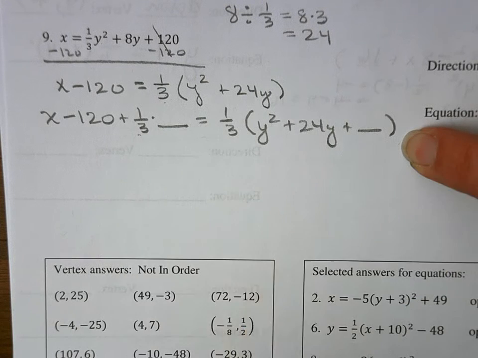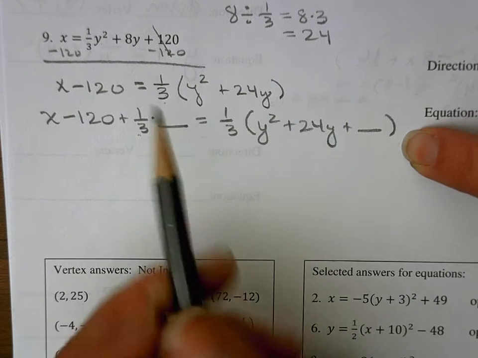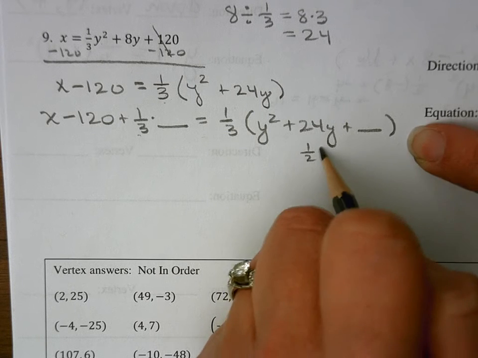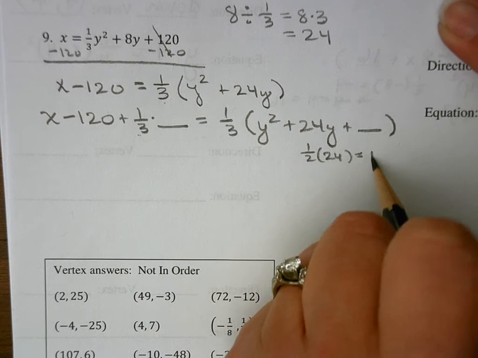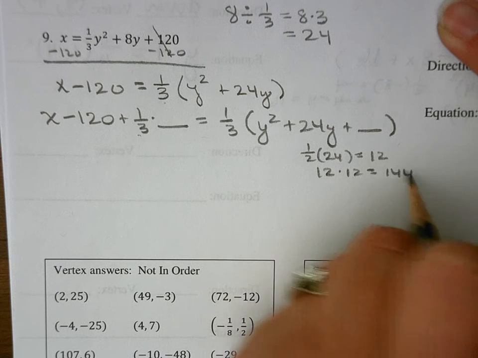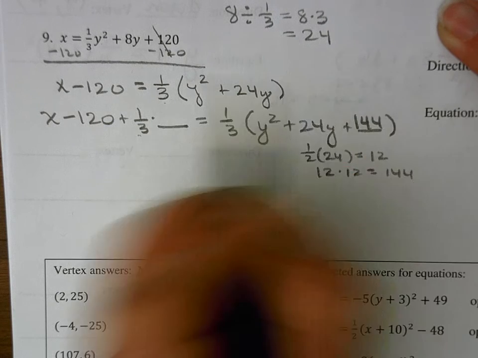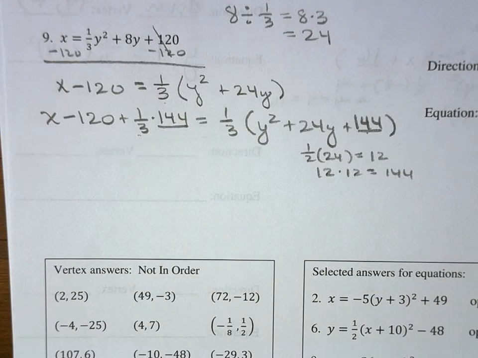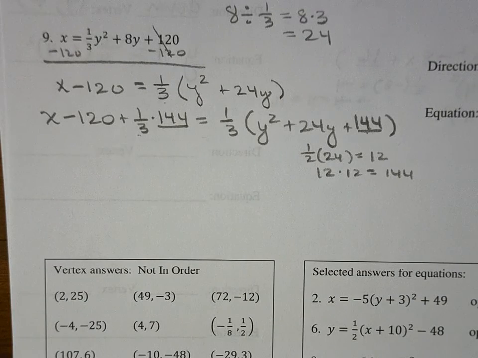So I'm going to complete the square, so I'm trying to find the perfect square here. So I take half of 24, so I'm going to do 1/2 of 24, which is 12, and then multiply 12 by itself, which gives me 144. So add 144 to here and to here. Okay.